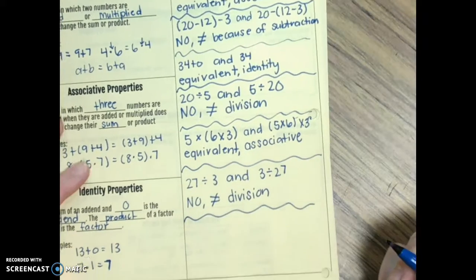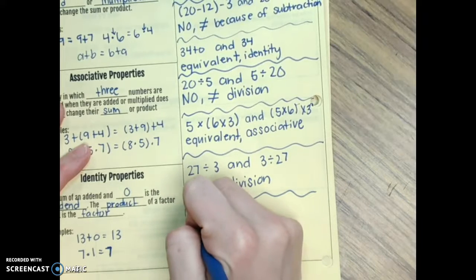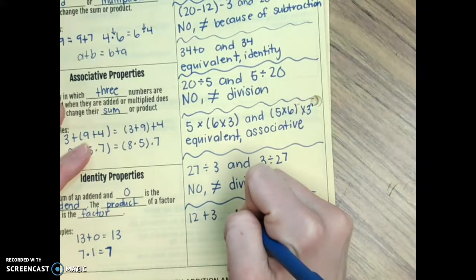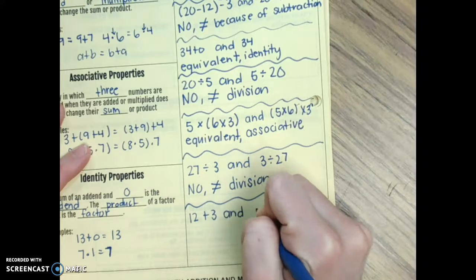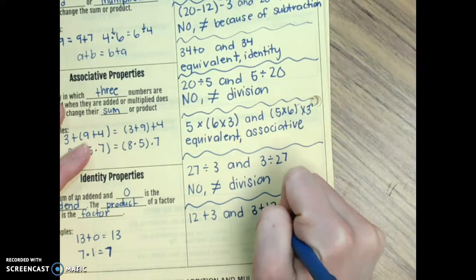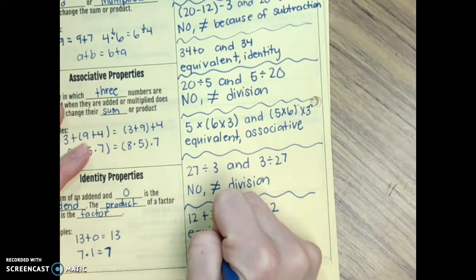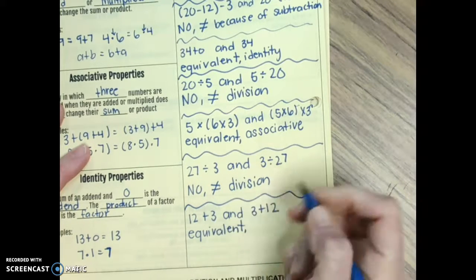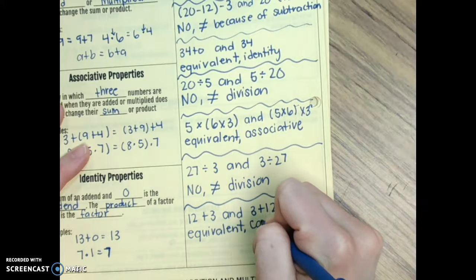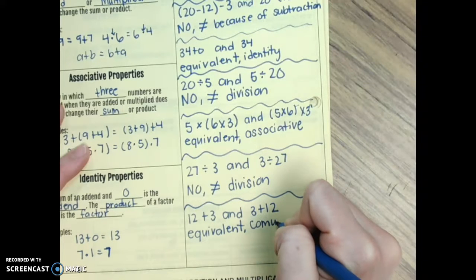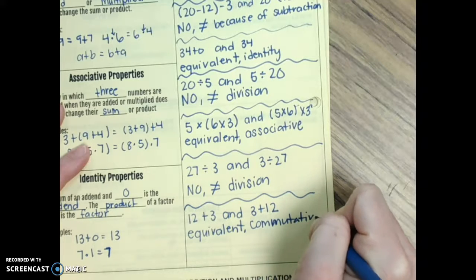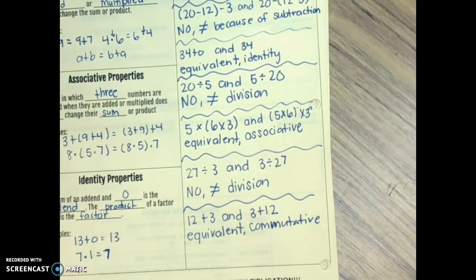And our last one, we have 12 plus 3 and 3 plus 12. This is equivalent, and it's the commutative property. Because it says the order in which two numbers are added does not change the sum or product.